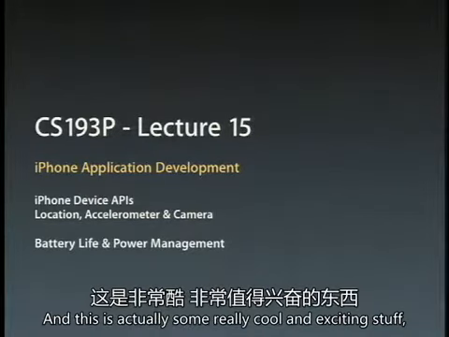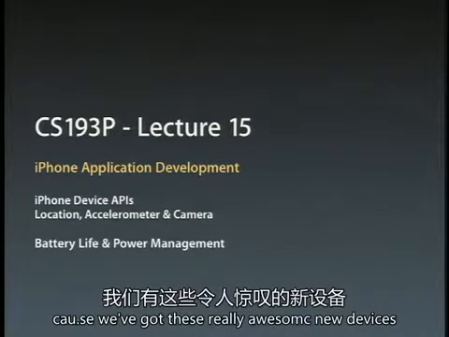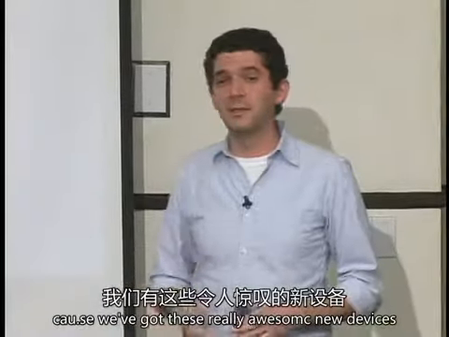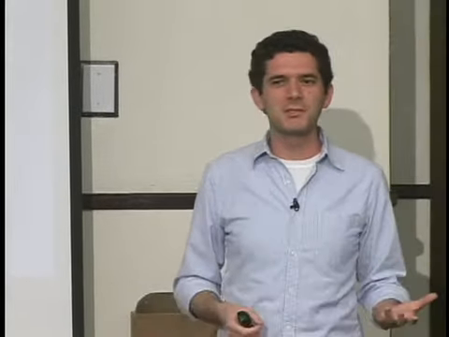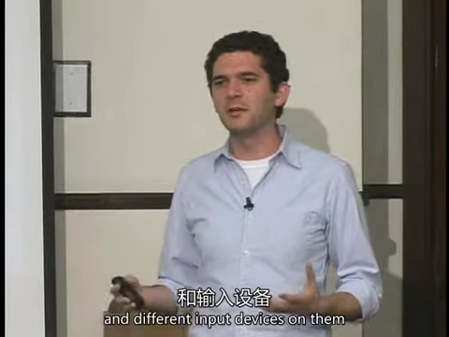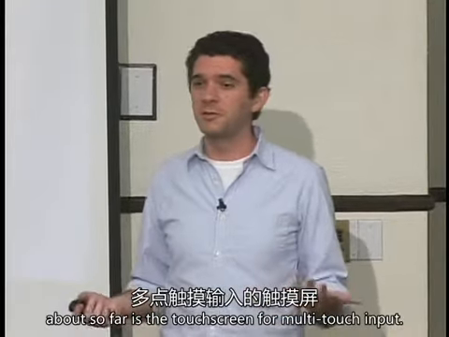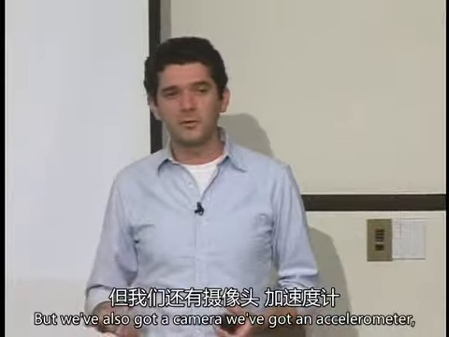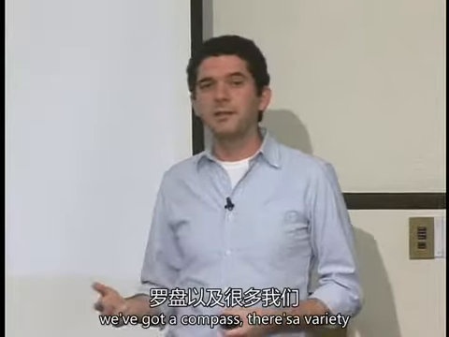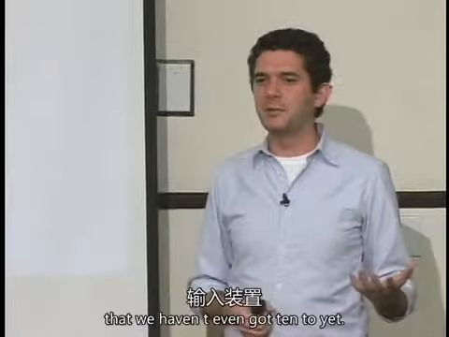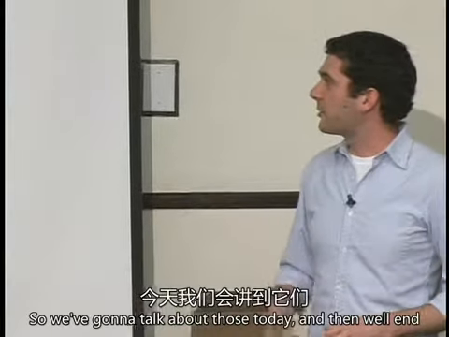And this is actually some really cool and exciting stuff because we've got these really awesome new devices that have a lot of different sensors and different input devices on them. And the only thing we've really talked about so far is the touch screen for multi-touch input. But we've also got a camera, we've got an accelerometer, we've got a compass. There's a variety of different input mechanisms that we haven't even gotten to yet. So we're going to talk about those today.